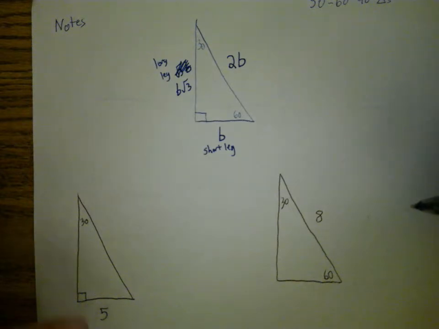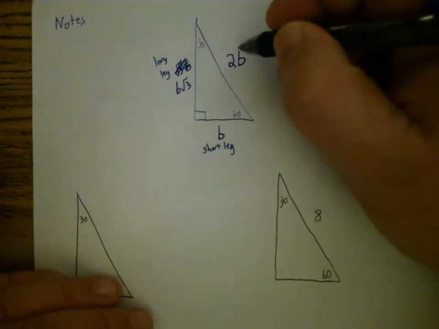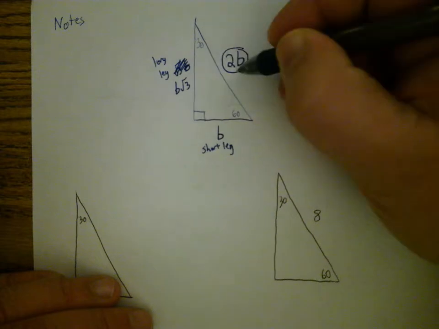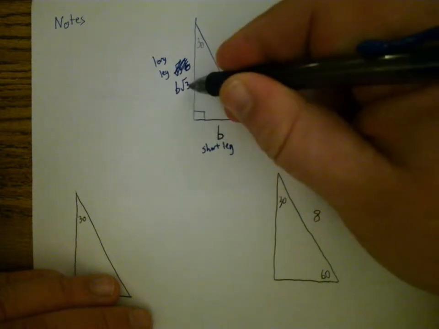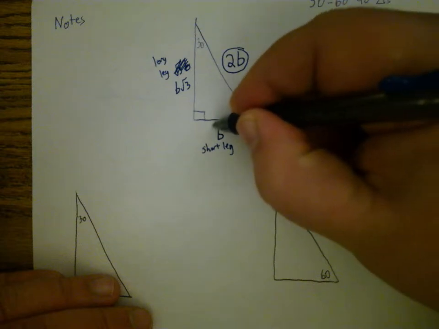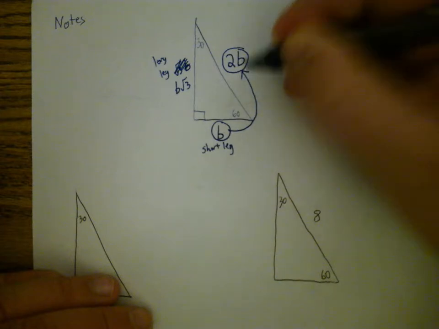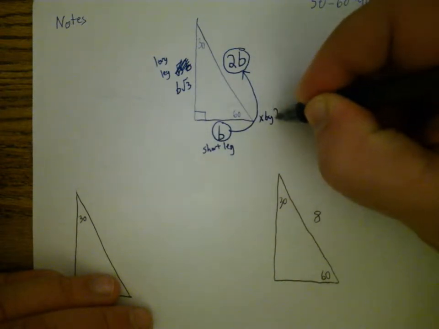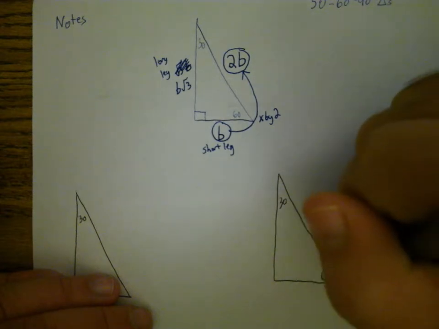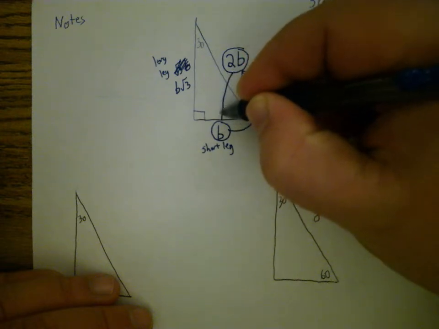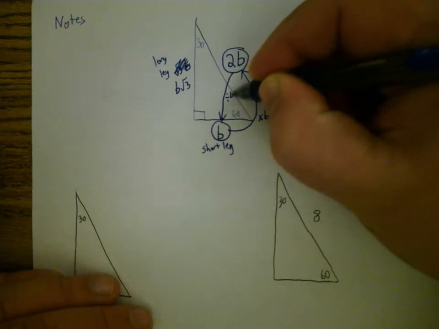Okay, so here's the thing. On the 45, 45, 90 triangle, you could start anywhere and go anywhere. On the 30, 60, 90, that is not true. You will never go from this point to this point directly. You will always come down through the short leg. So if you are given the short leg and you need to go to this leg, you would multiply by 2, not a square root of 2, just 2. And if you're going from the hypotenuse to the short leg, you would divide by 2.